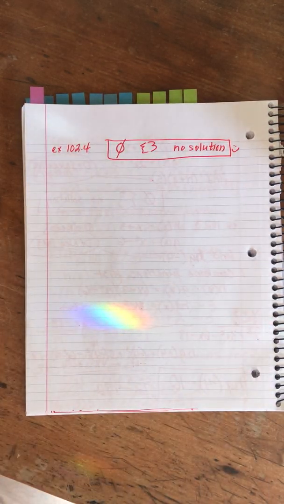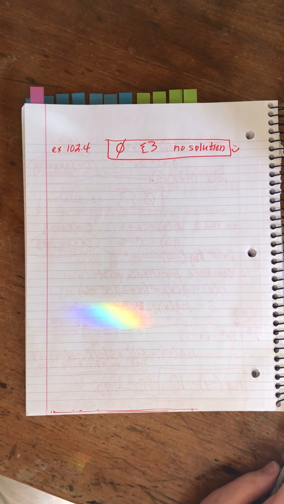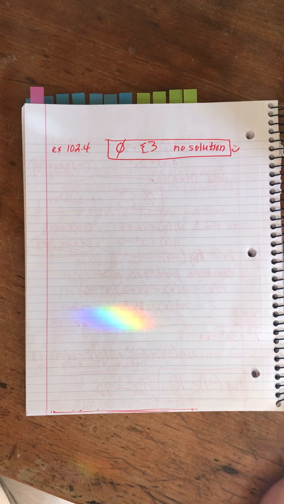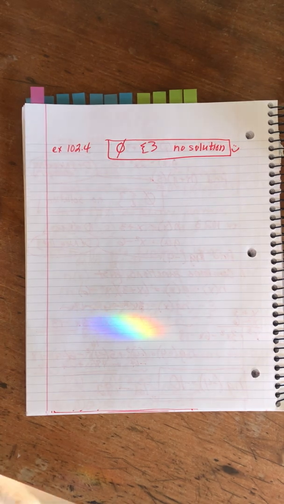Yay! That is lesson 102. I hope you enjoyed it as much as I did. Please don't be afraid of functional notation. It's not hard, it's just different, as life often is. Okay, I'm done. Goodbye.